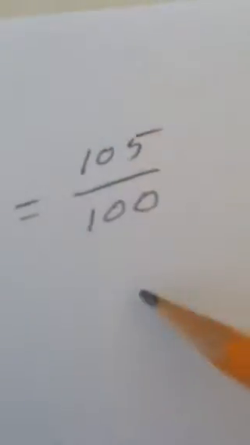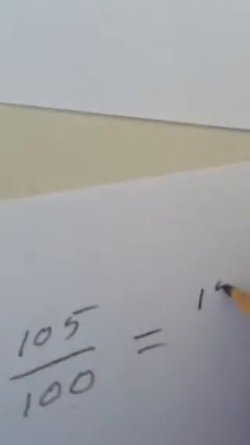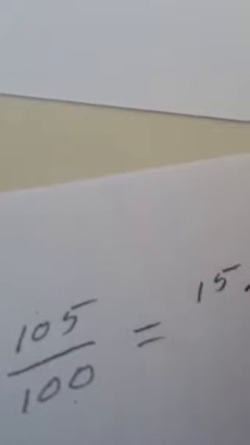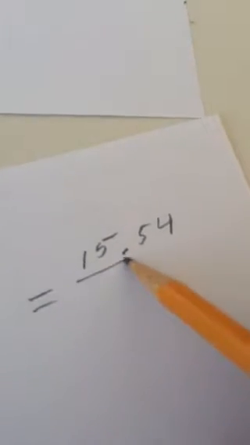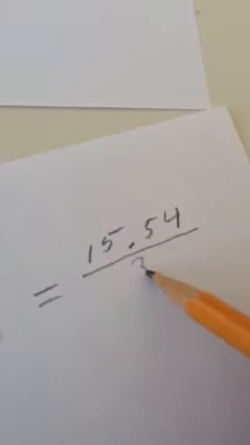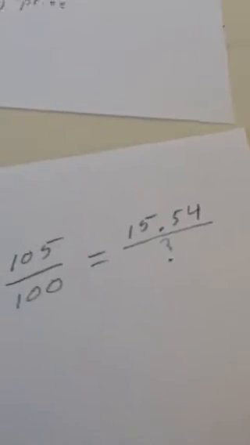This is with tax, this is without tax. And I know that with tax it was $15.54. So what was it without tax? Right? That's what we're looking for.